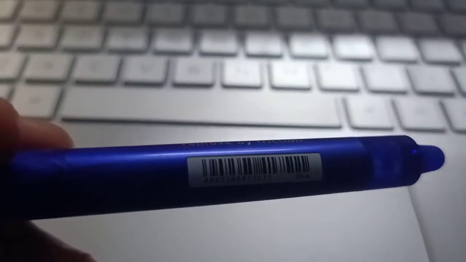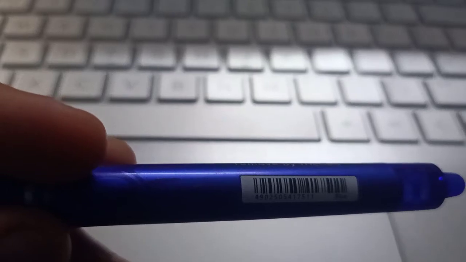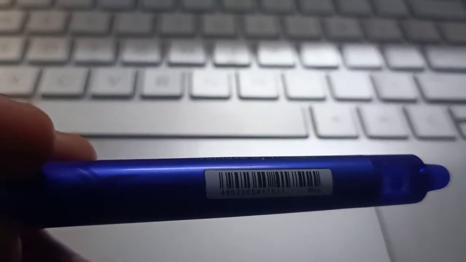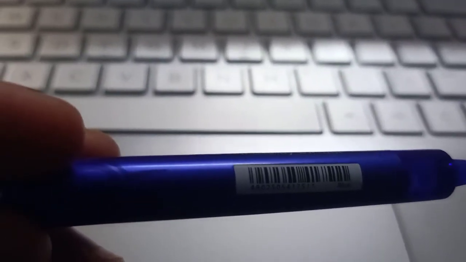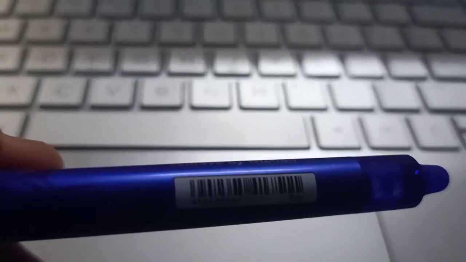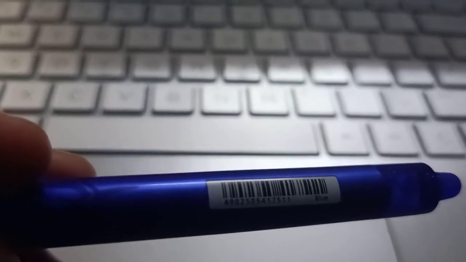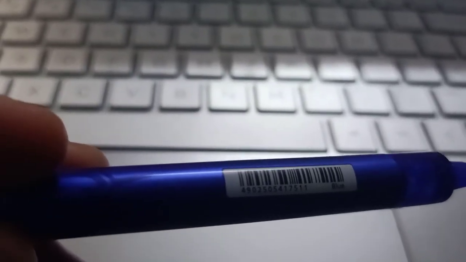You may have a general question: what is a barcode? Yes, these lines printed on everything that you buy are barcodes. By just scanning this, a person can know what the thing is, what its rate is, everything.